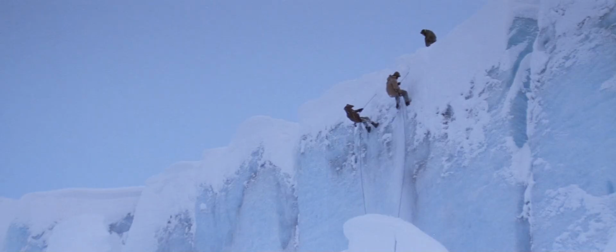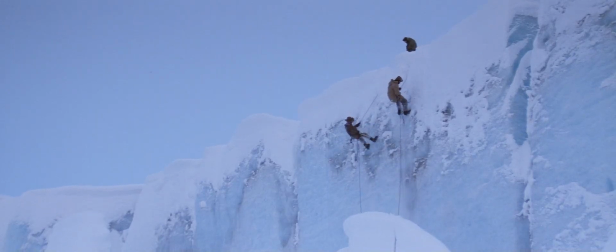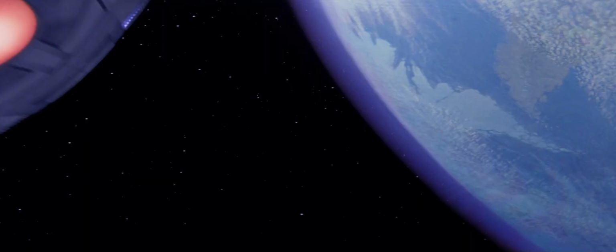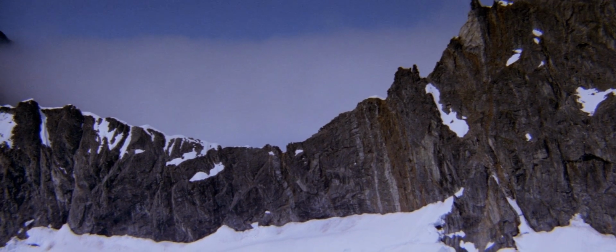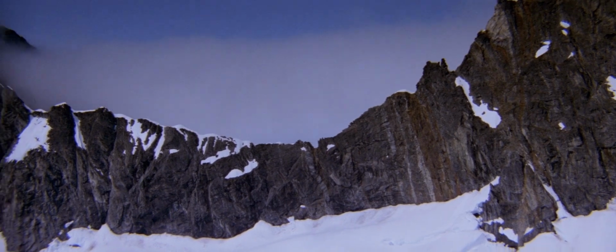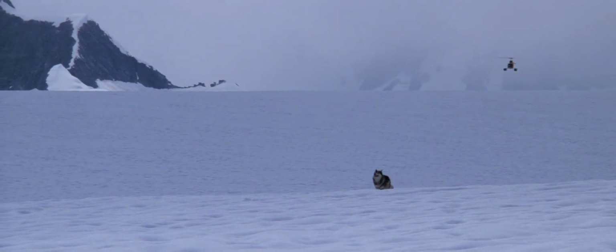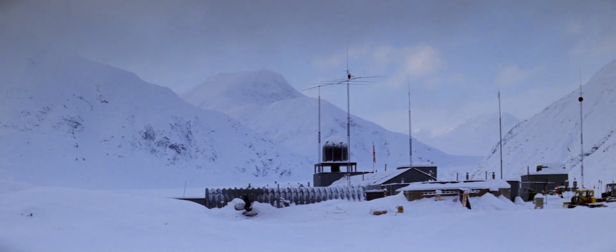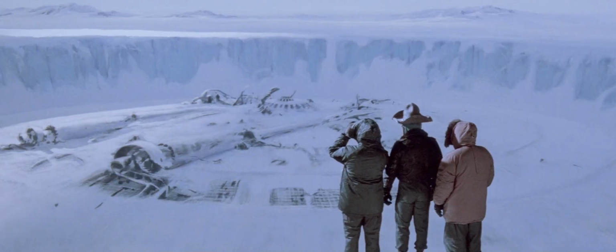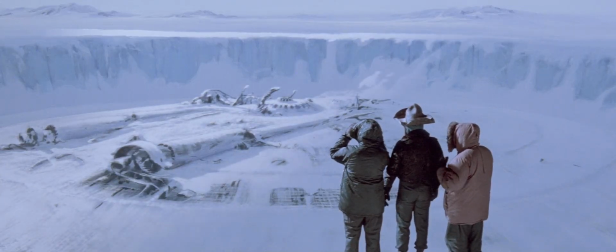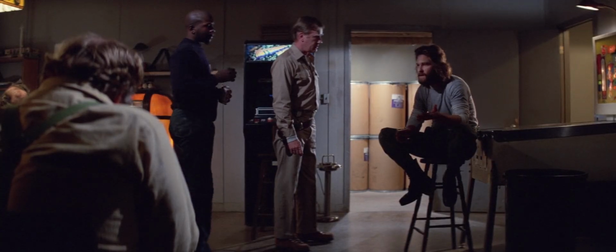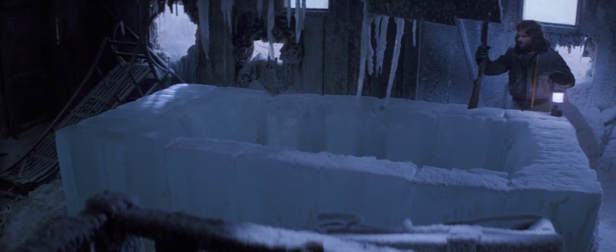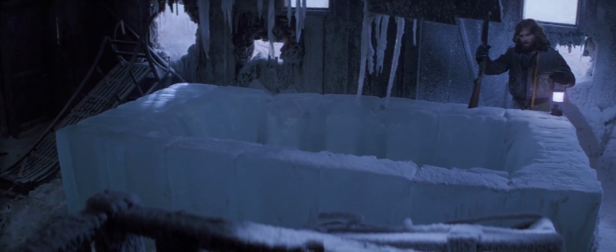Environments are the most obvious way the film makes use of the wide 2.39 ratio. Before we get to Antarctica, we see outer space and a ship making its way to Earth. Shortly afterward, we see the expansive terrain of Antarctica, along with a helicopter chasing a dog. Other examples include shots of the research base and the massive spaceship trapped in ice. We also get to see indoor locations like the rec room at the US base and the room housing the block of ice at the Norwegian base.